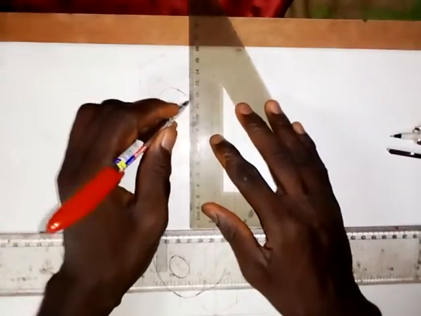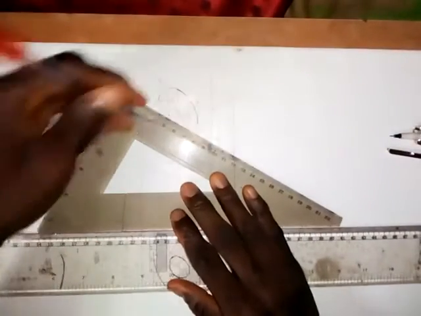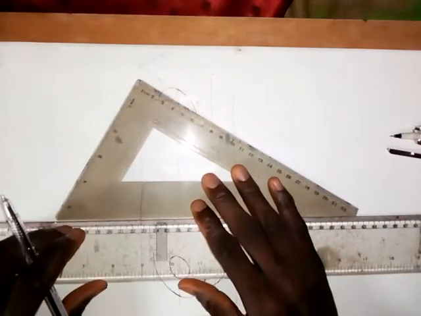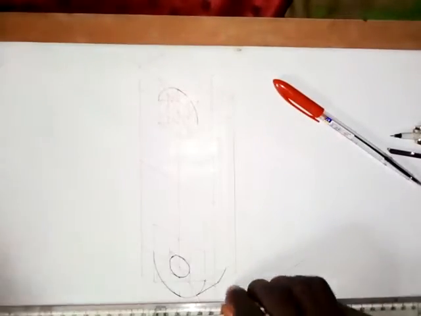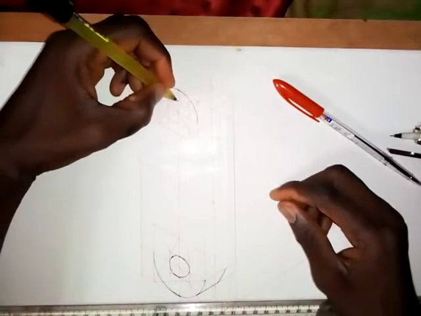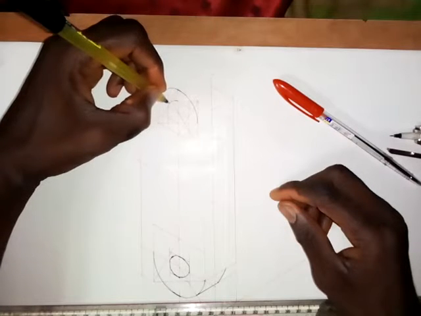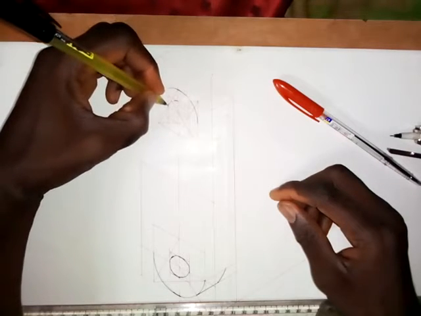Alright, so this is the square. As I did for the other one, I'm going to use my hand to connect these 4 points together. As I said, when it comes to the construction of a small isometric circle, I usually use my free hand.